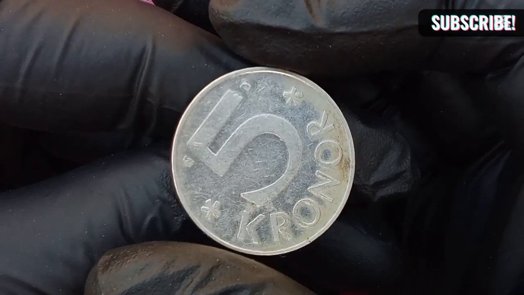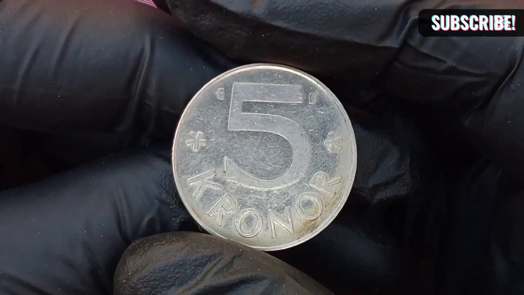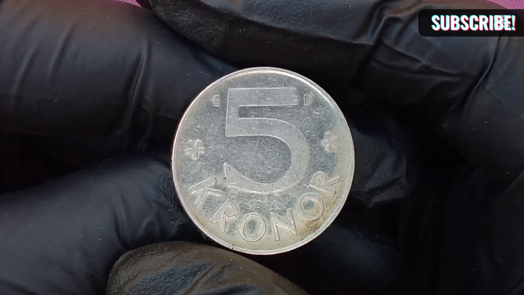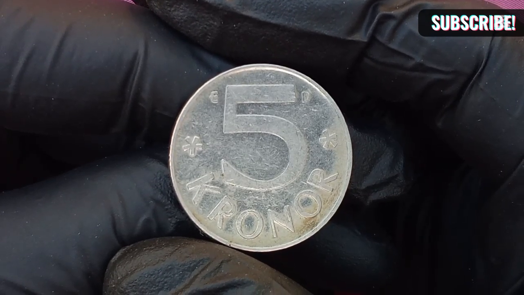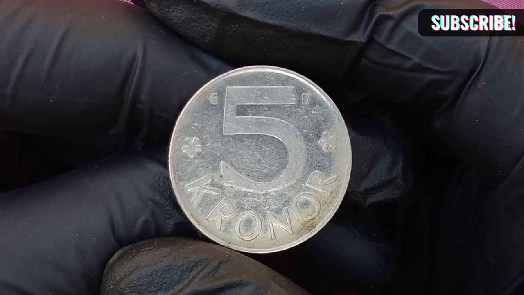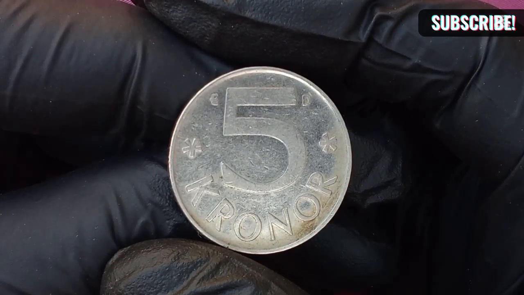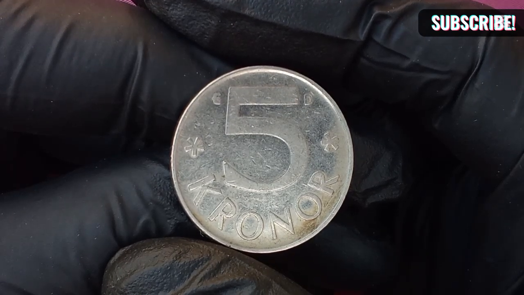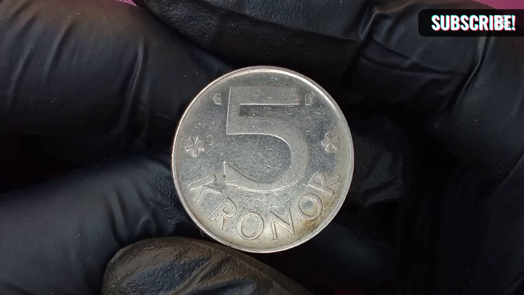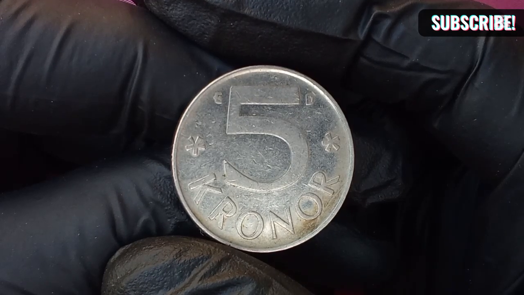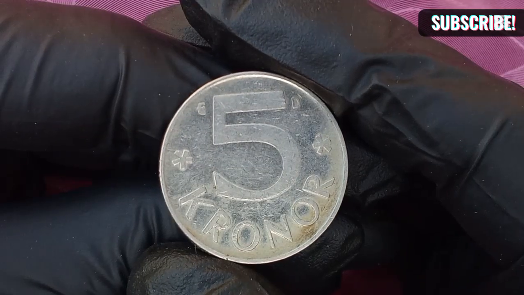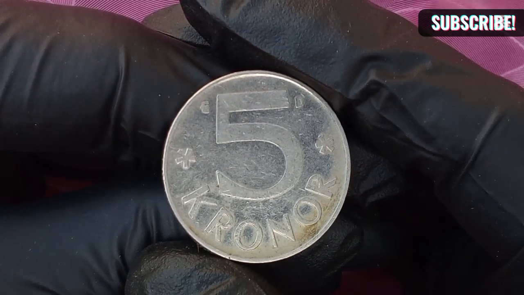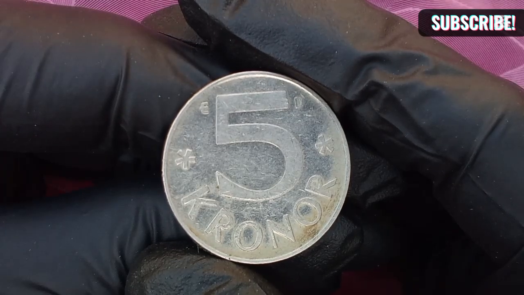Material composition and specifications. The 1971 5 kronor coin is composed of copper nickel, a durable and corrosion-resistant alloy. This material was chosen for its longevity and ability to withstand heavy circulation. Below are the technical specifications of the coin: diameter, mm, thickness, approximately mm, weight, 12 grams, edge, milled, with an inscribed text. The copper-nickel composition also gives the coin a silver-like appearance, which is visually appealing while being more economical than precious metals like silver.